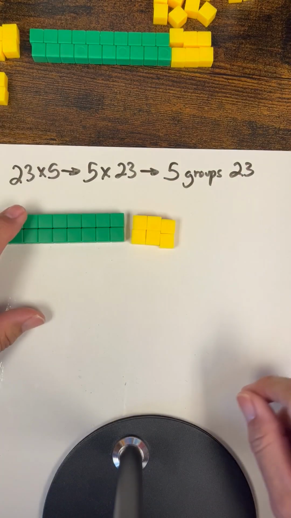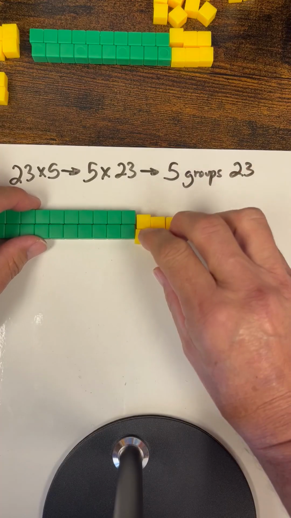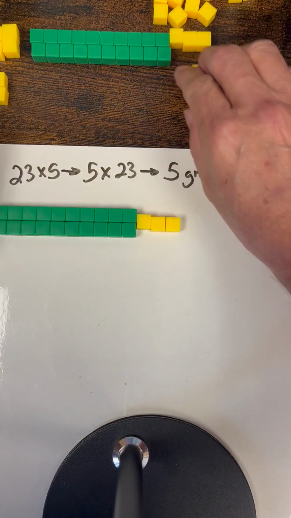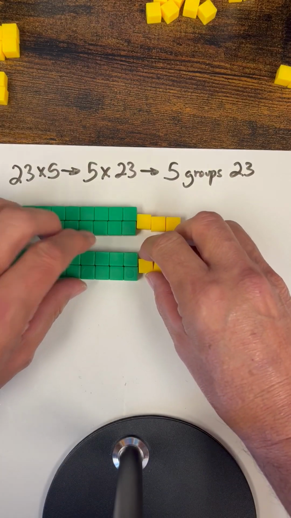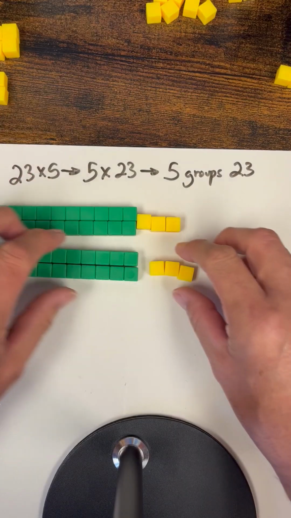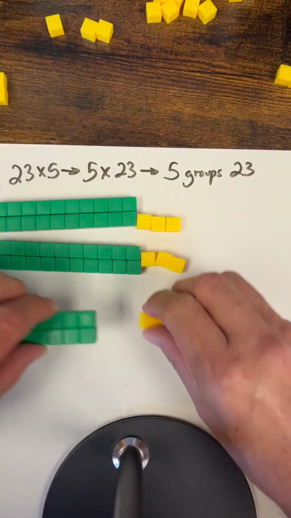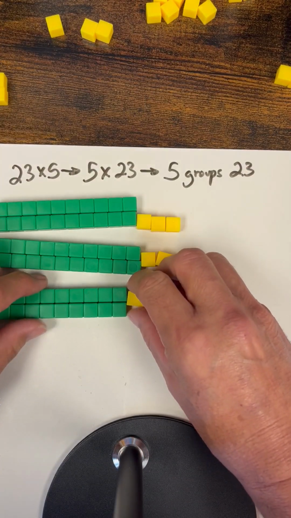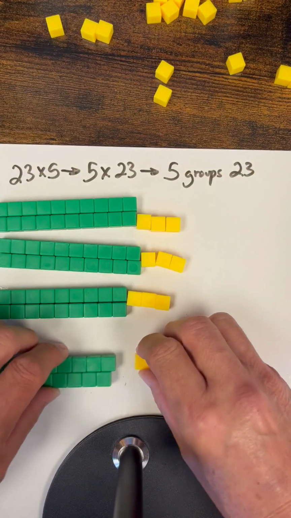This is 10, 20, and 3, so 23. So there's 23. Here's my second group of 23. Then over here, another 23.